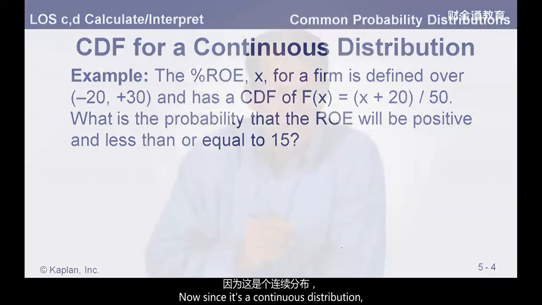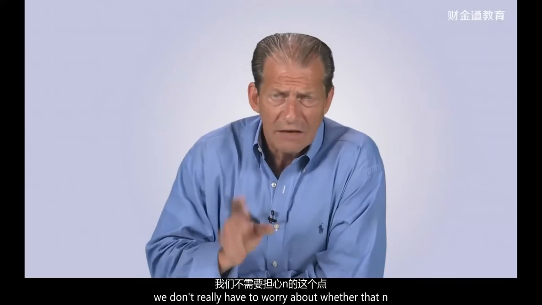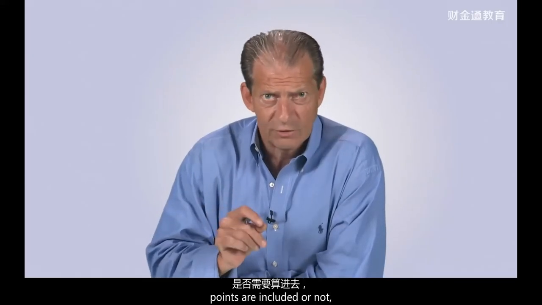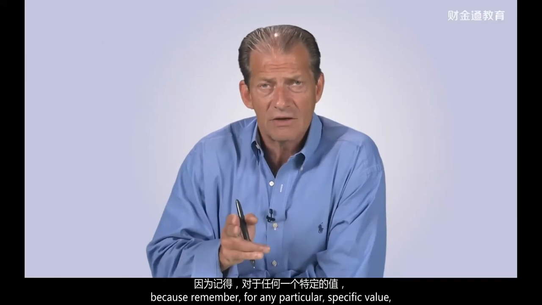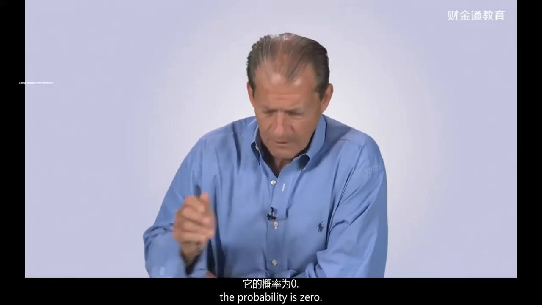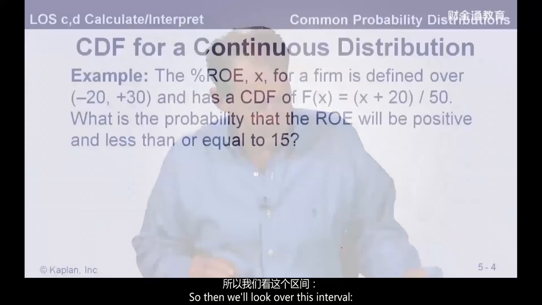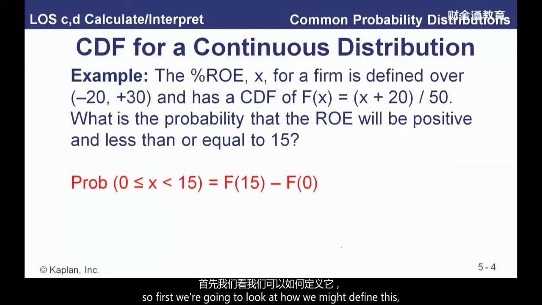Now, since it's a continuous distribution, we don't really have to worry about whether the endpoints are included or not, because remember, for any particular specific value, the probability is 0. So then we'll look over this interval. So first we're going to look at how we might define this. So we're going to say the probability of being between 0 and 15 is the cumulative distribution function for 15 minus the cumulative distribution function for 0.